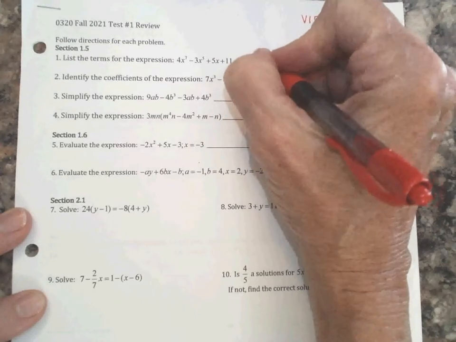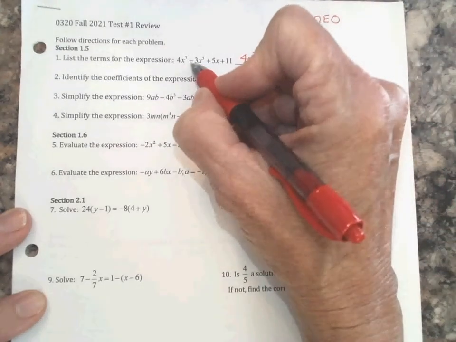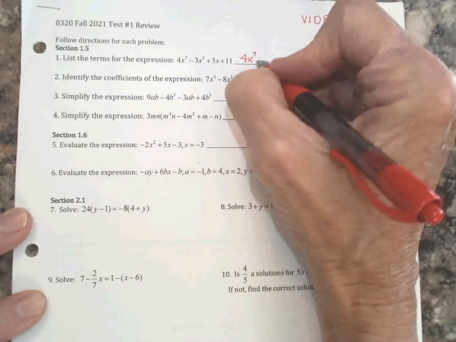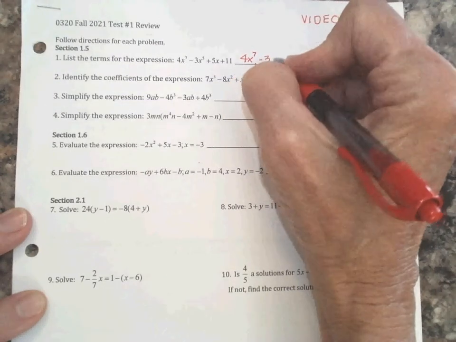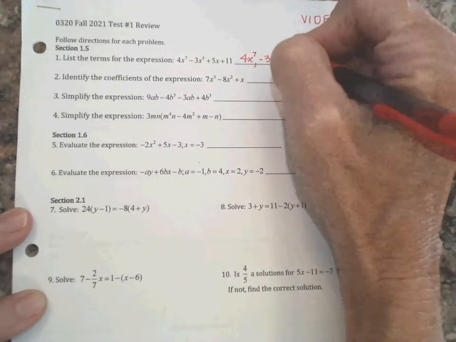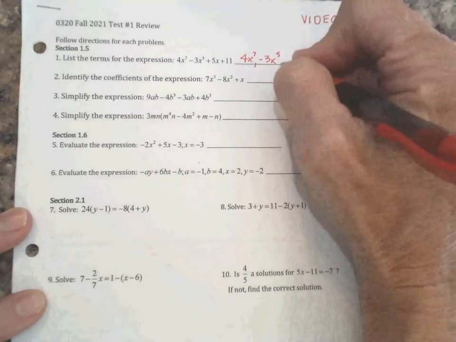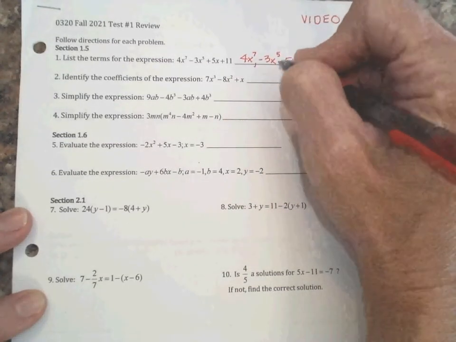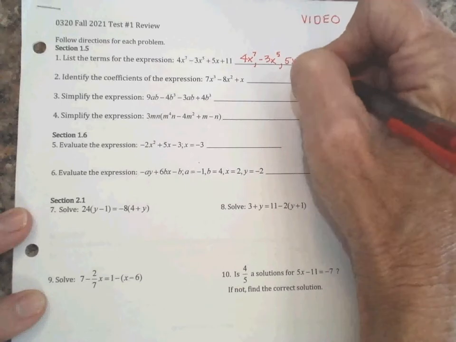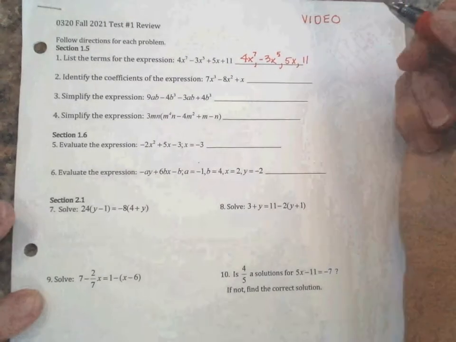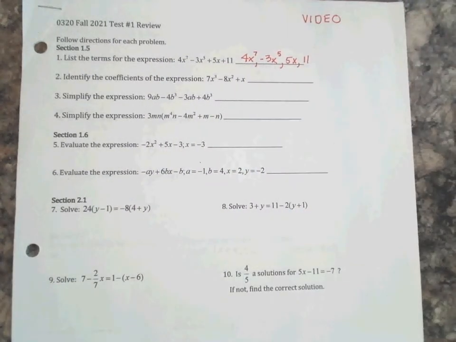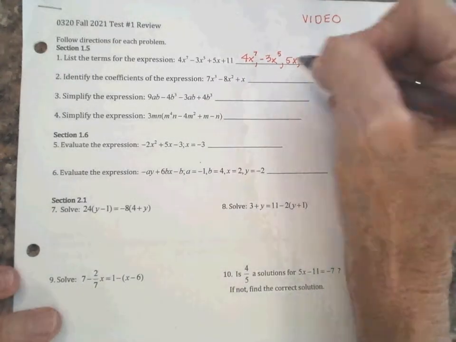Then my next term would be the negative with the 3, so the next term would be negative 3x to the 5th. Then the next term would be the 5x by itself, so 5x, and the last term would be a positive 11. Even though the 11 does not have a variable expression behind it, it's a term by itself. It's what we call a constant term. So you will just list all of those out like that.